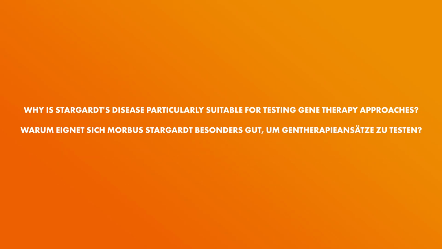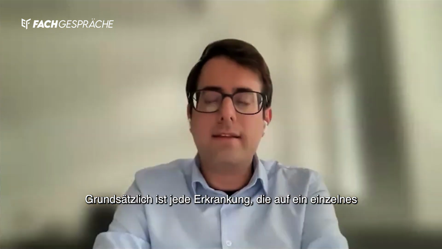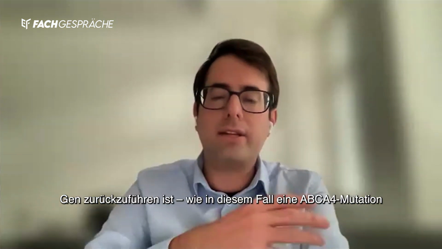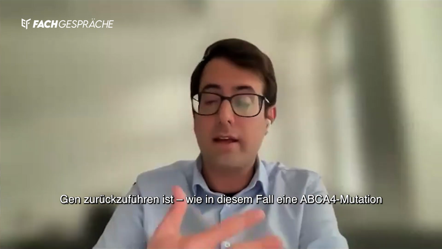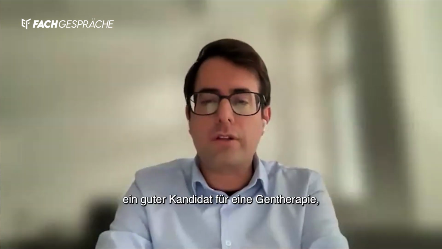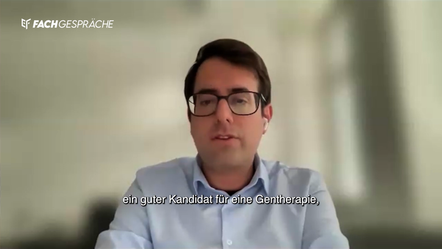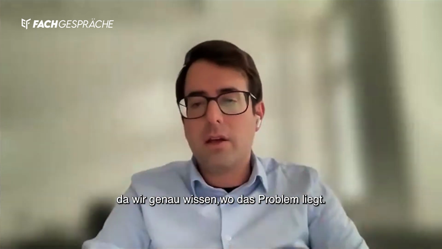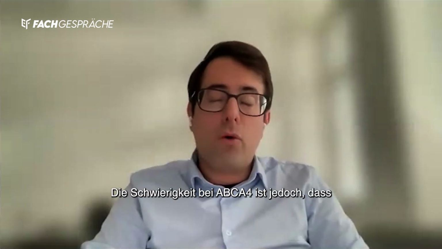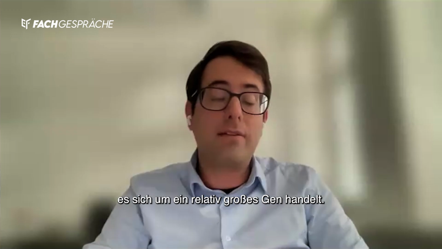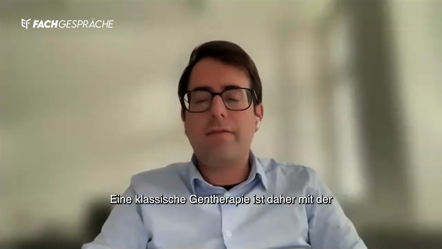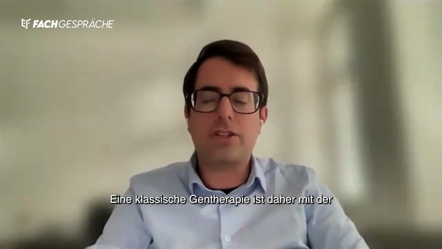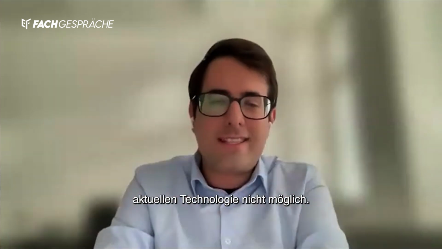Why is Stargardt's disease particularly suitable for testing gene therapy approaches? So in general, any disease that can be attributed to a single gene, like in this case, an ABCA4 mutation, in general is a good candidate for gene therapy because we know exactly what the problem is. Now, the difficulty with ABCA4 is that it's a relatively large gene.